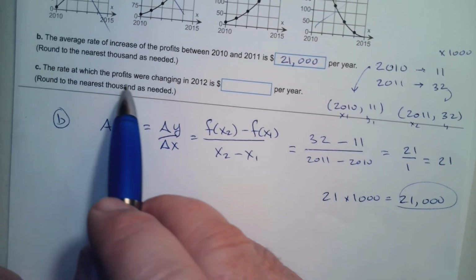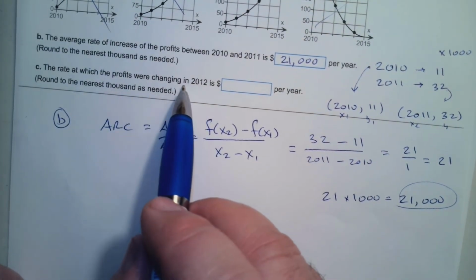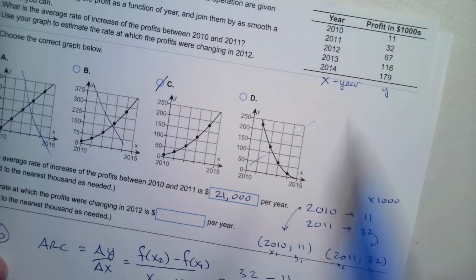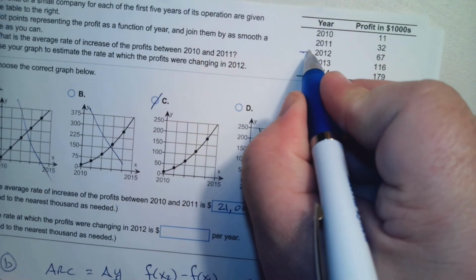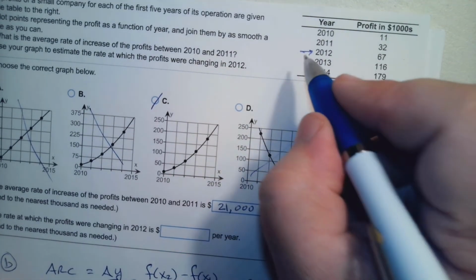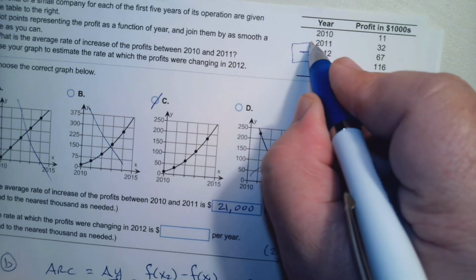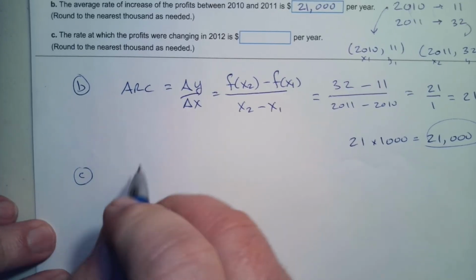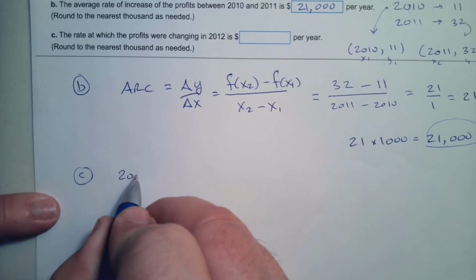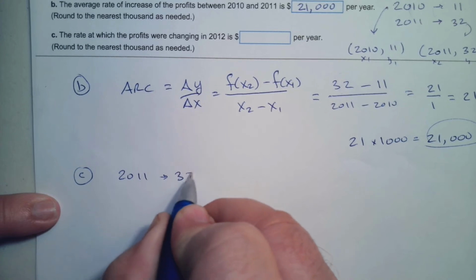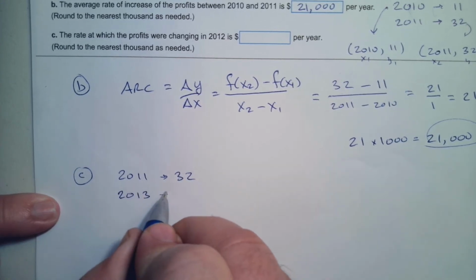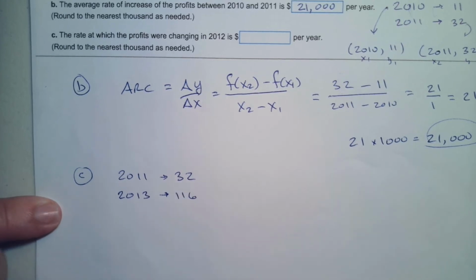Now, the rate at which the profit was changing in 2012. Since we're looking at how the profits are changing, we take the values of the two terms around it and find the rate of change there. So we find 2011, we know that's 32,000, and 2013, that was 116,000.